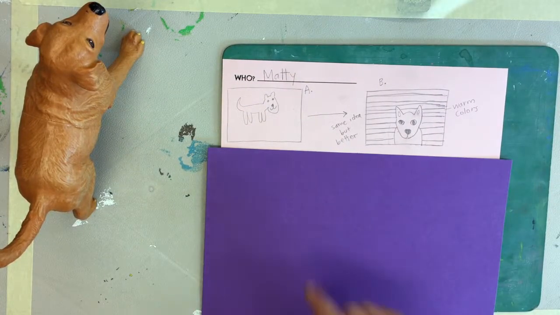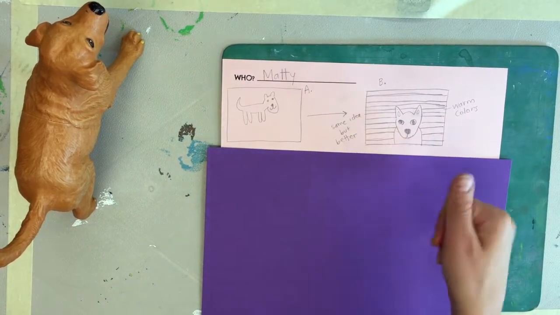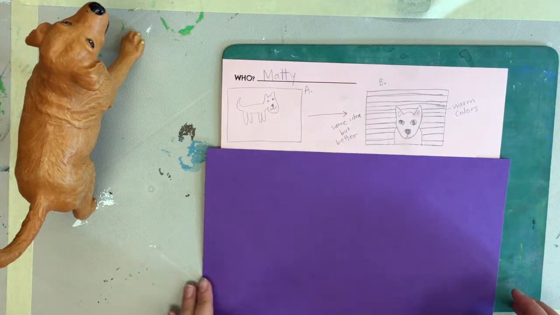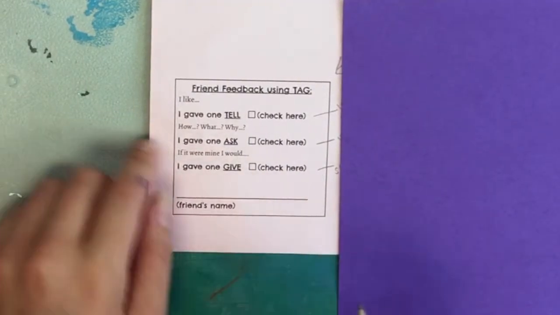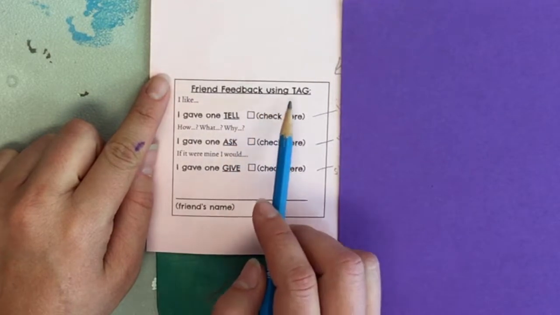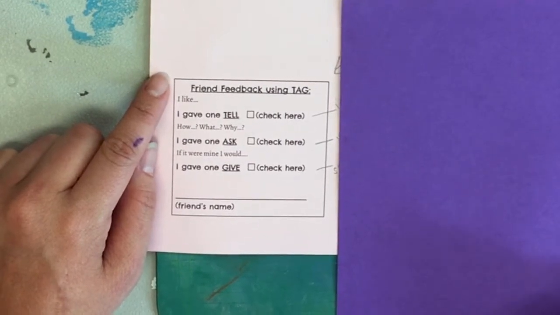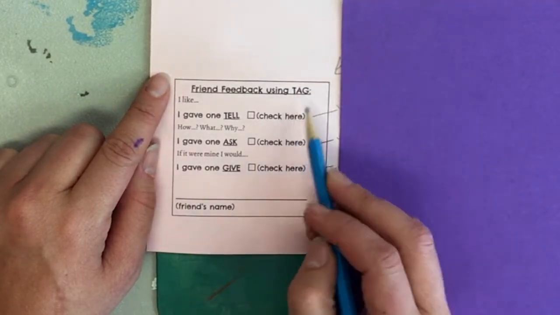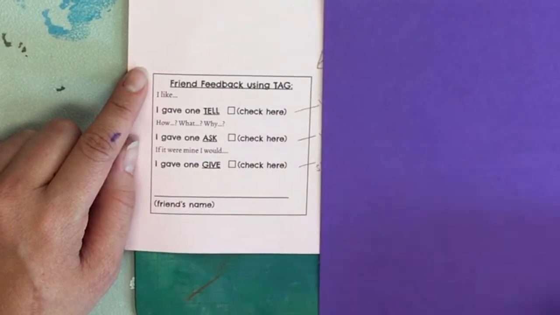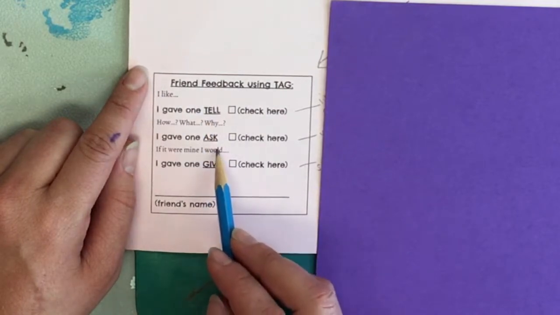So once I've finished my first thumbnail sketch and my improved thumbnail sketch, I am going to get feedback from a friend. Down here, there's a little box to remind you of this step. It says, friend feedback using TAG. Everyone should get feedback from a friend and give feedback to a friend before they do their third thumbnail sketch. We're using TAG to give feedback. TAG stands for tell, ask, give.